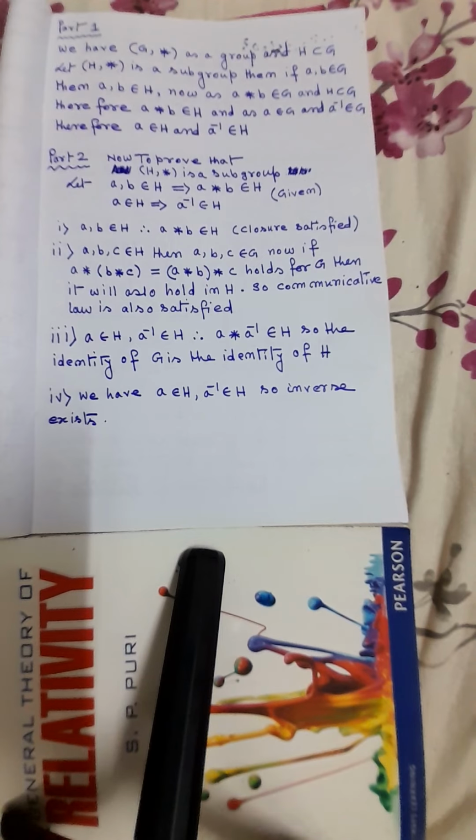Now as a binary operation b belongs to G and H is a subset of G, therefore a binary operation b will also belong to H. And as a belongs to G and a inverse belongs to G, therefore a belongs to H and a inverse belongs to H. Okay, this is the proof of part 1.